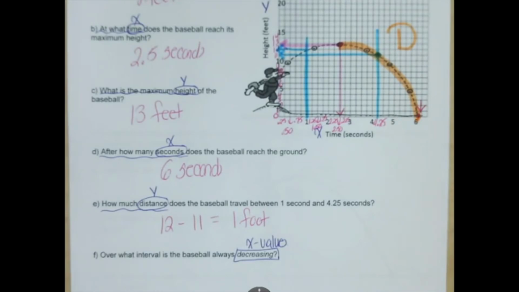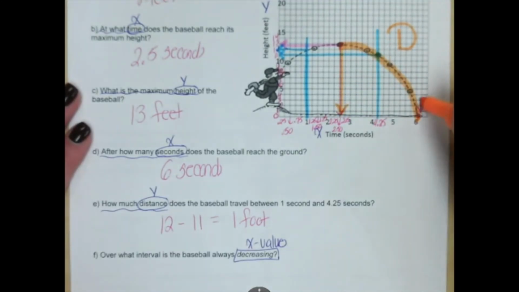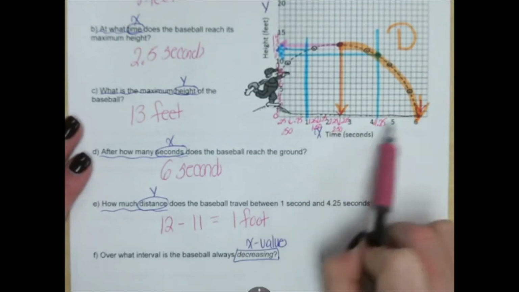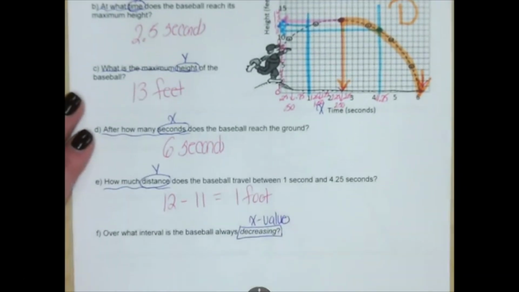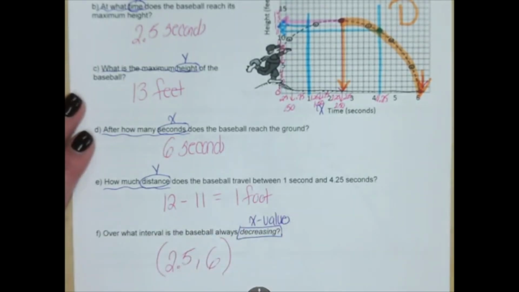So if I want to write the interval of where it's decreasing, I want to look at those x values. So when I drop my line down to the x-axis, I can see the values that I'm hitting are 2.5 and 6. So that's going to be the values I want to pick here, 2.5, comma 6. Again, I'm writing this in interval notation, and we know that interval notation always goes in parentheses. Okay, that's something that just needs to be memorized here. All right, that would be example 2.